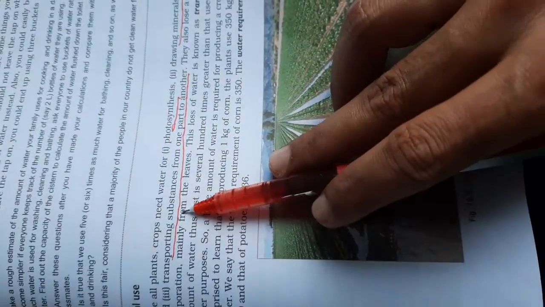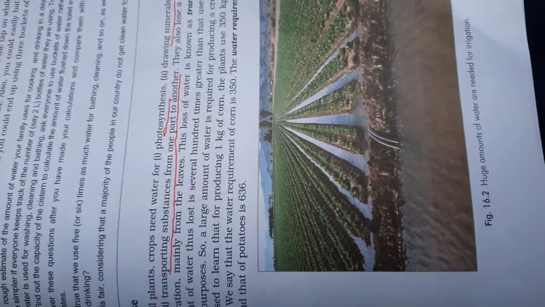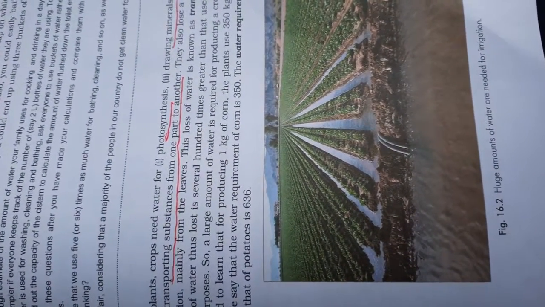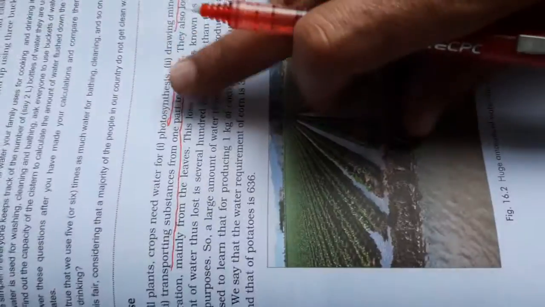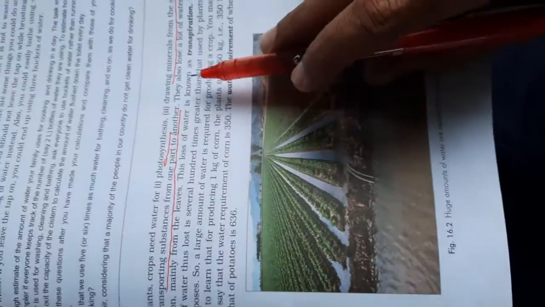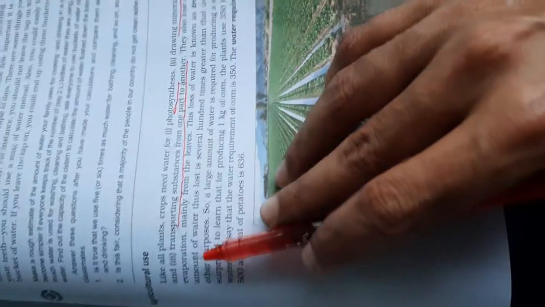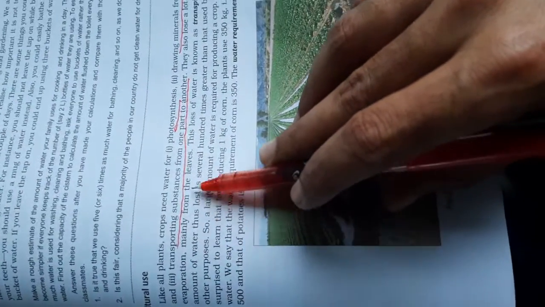Then the third is transporting substances from one part to another. In the body of a plant, we need to transport different substances from one part to another, and all of that is done with the help of water. Plants also lose a lot of water by evaporation, mainly from the leaves.